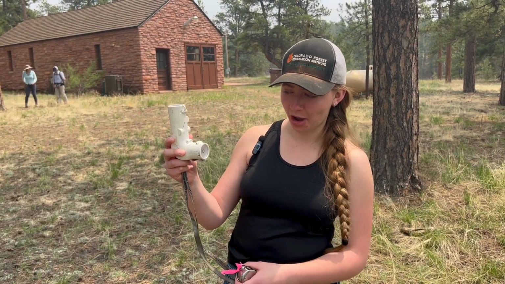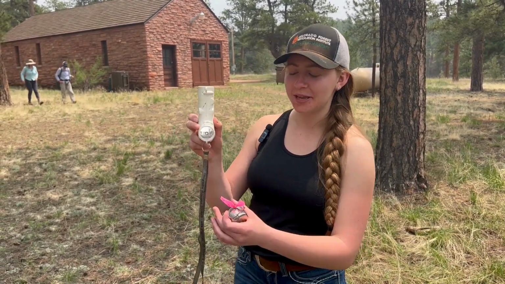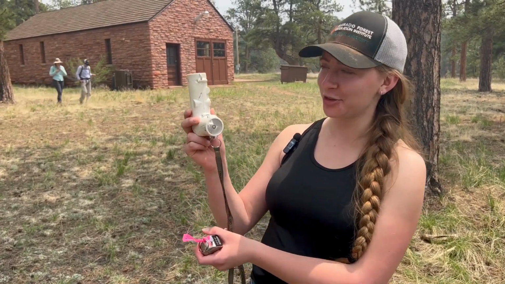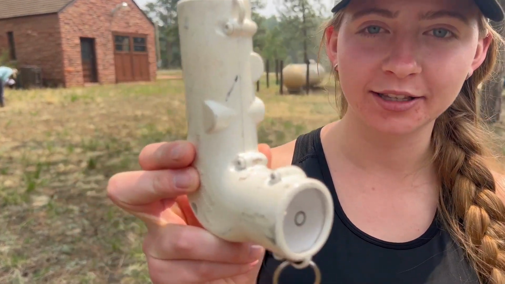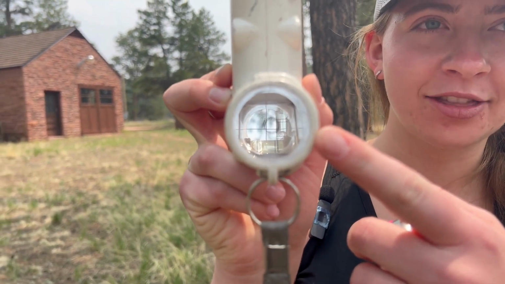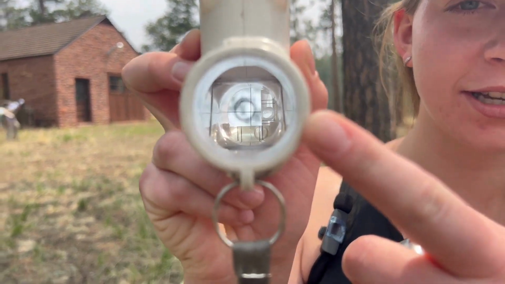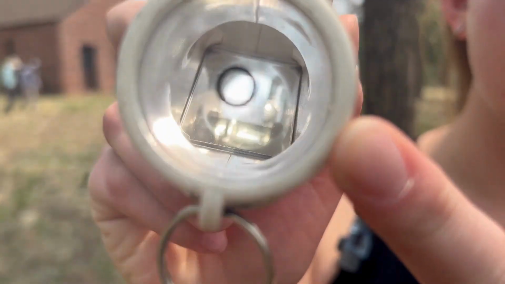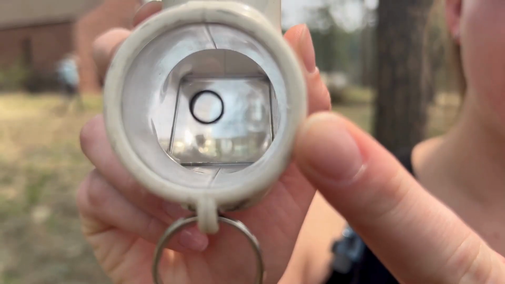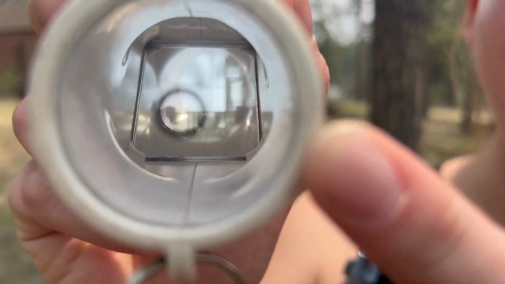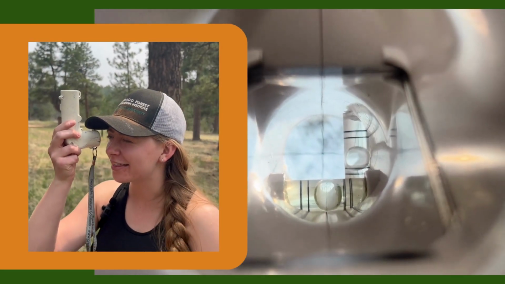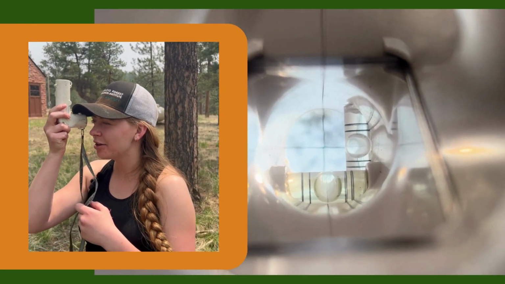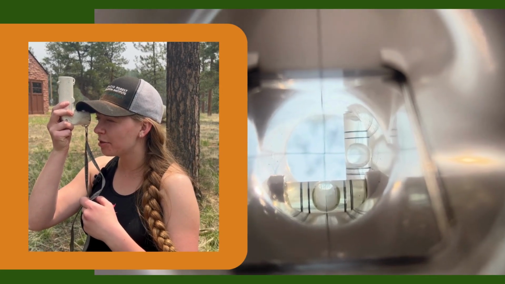This is a densitometer, and we use this PVC pipe looking thing to measure the canopy cover of our plot. There is a hole that you look through, and there are two levels inside, one to measure side to side this way and one to measure up the other side to side. You look through the center like so, and you try your best to level out both bubbles.